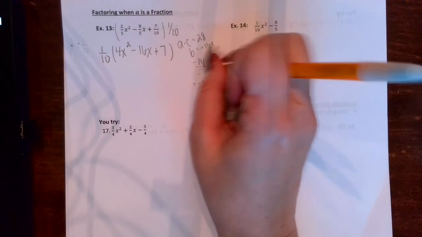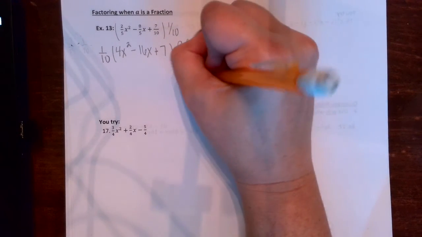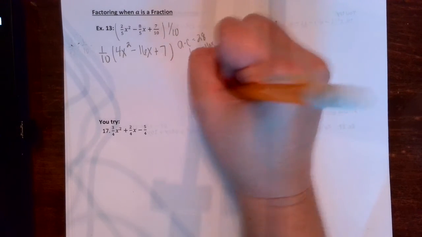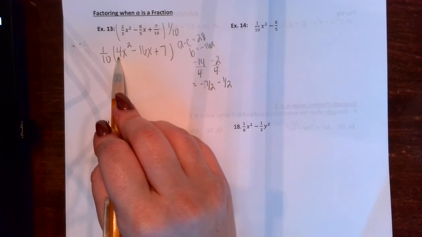I'm dividing by 4 because my a value is 4. So here I would reduce to negative 7 over 2. Here I would get negative 1/2. So you're always dividing by the number in front of your x squared.